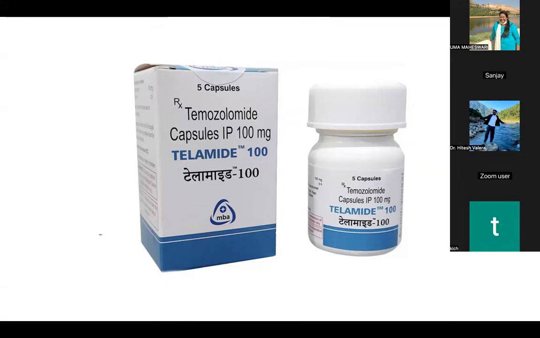So you have temozolomide. Now, when you look at temozolomide, so coming to temozolomide, it is basically an alkylating agent, right? But rather than alkylating the N7 position of guanine, it is slightly different, right?